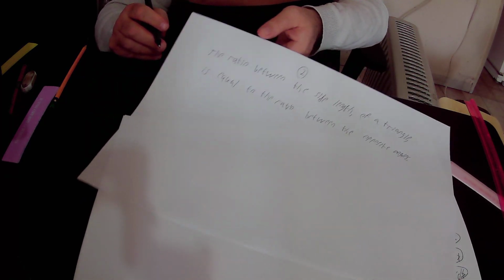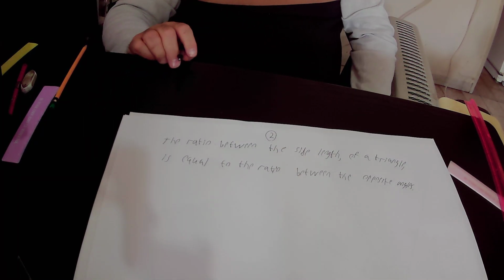So I read again the rule that says that the ratio between the side lengths of a triangle is equal to the ratio between the opposite angles.